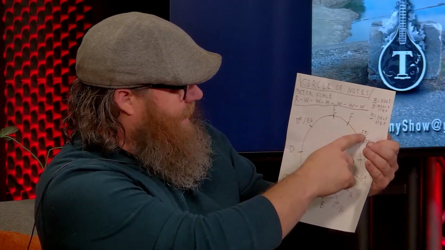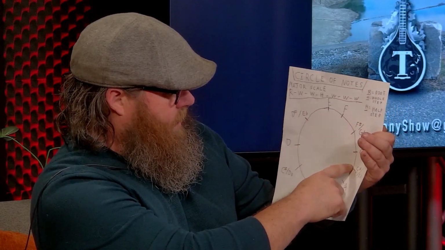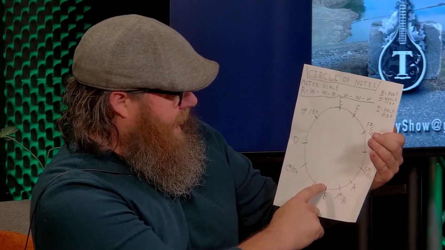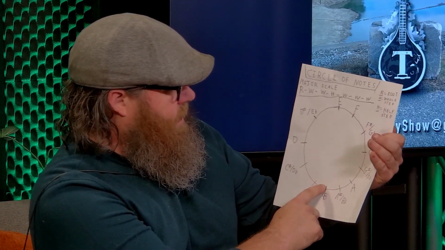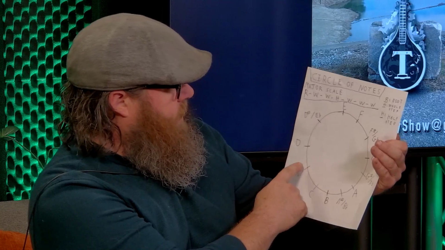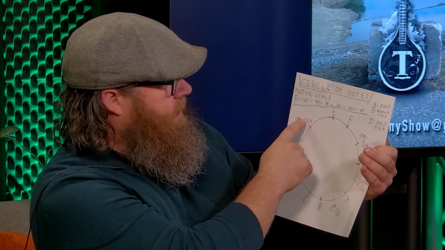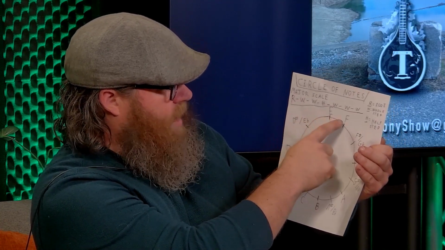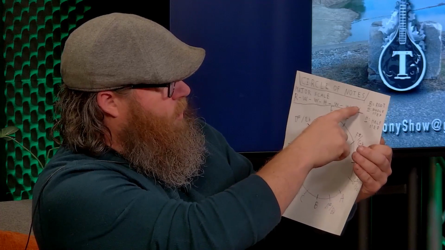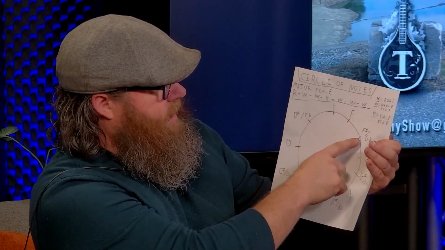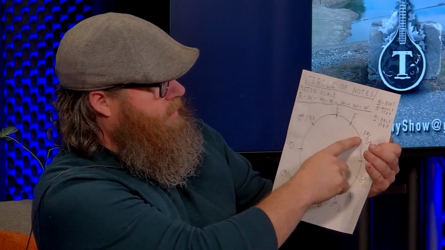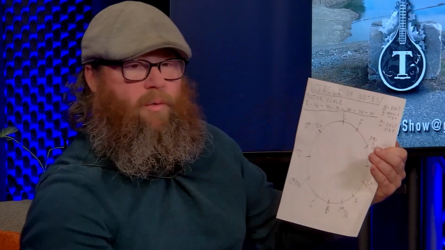All right, so we got the root, and then you do a whole step, and then a whole step, and then a half. So that would be on your B. And then you have a whole step, and then another whole step, and then one more whole step. So this whole step here will always land a half step underneath your root note.